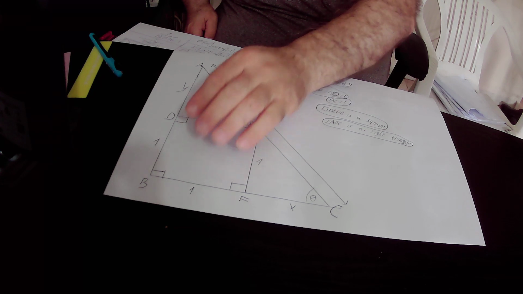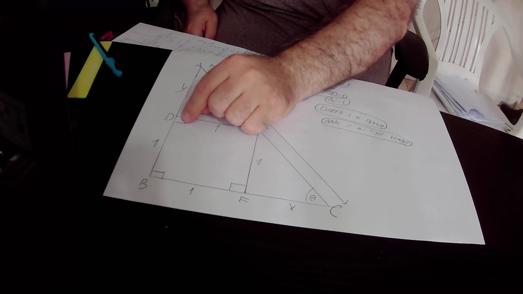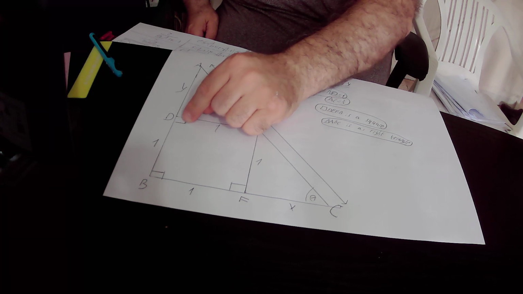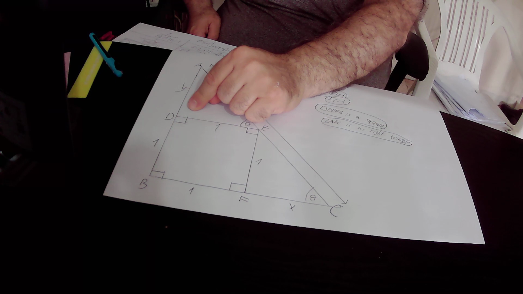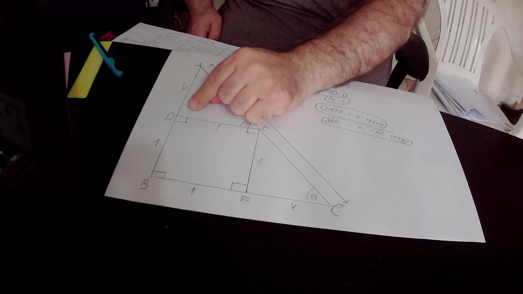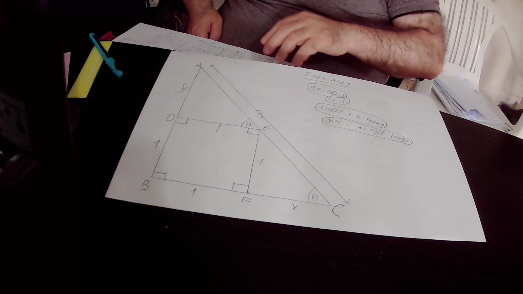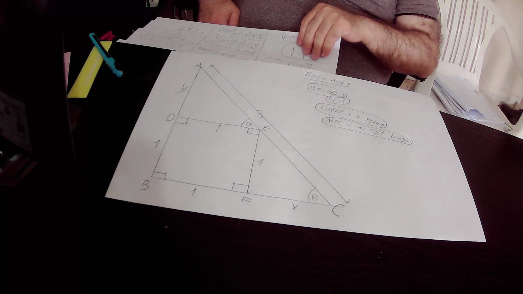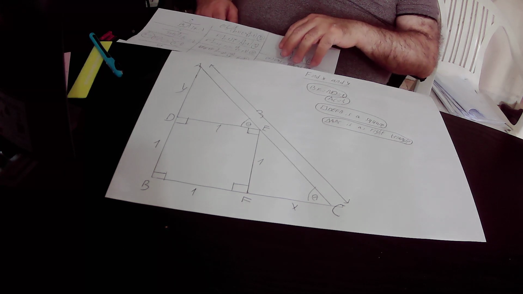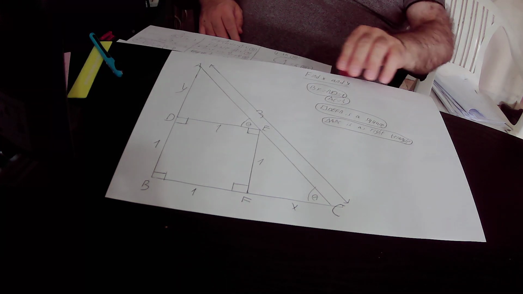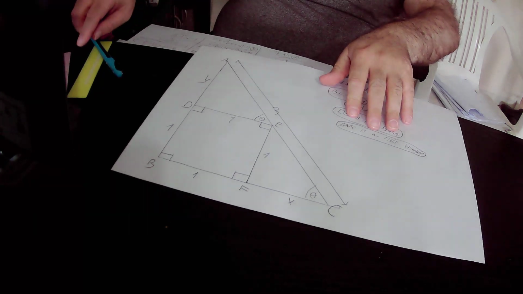So which angles do we have at point D on this side? We have this angle that equals 90 degrees plus this angle that we define as angle X. So 90 degrees plus X must be equal to 180 degrees.